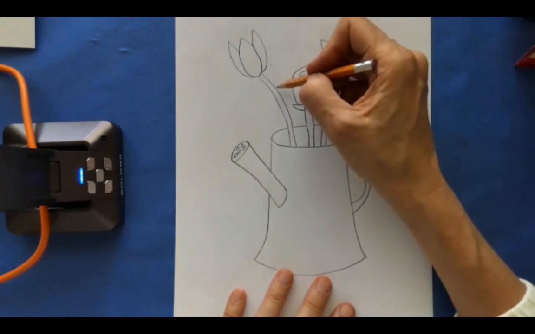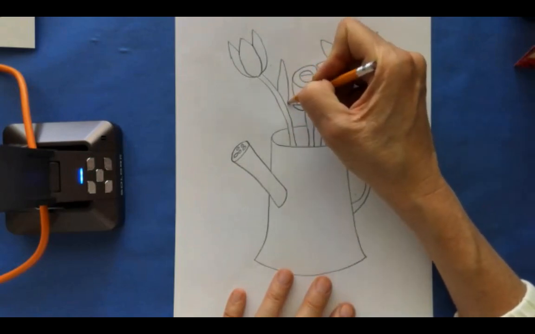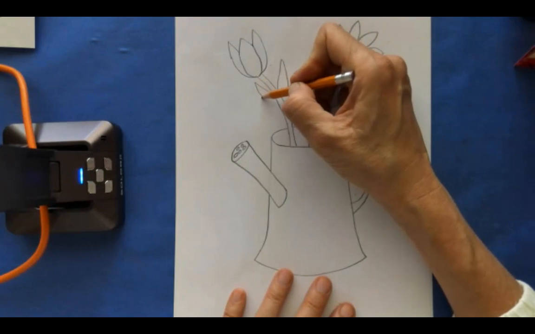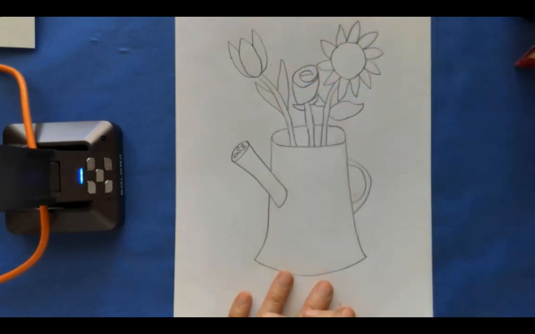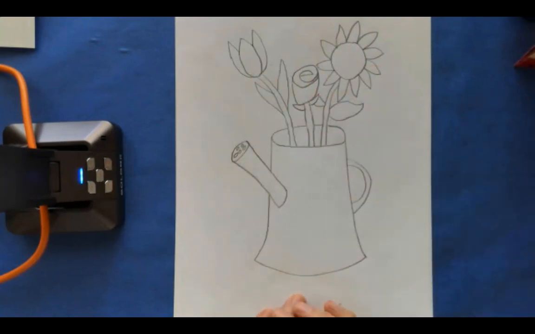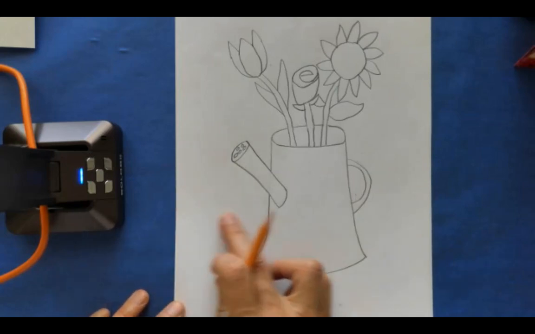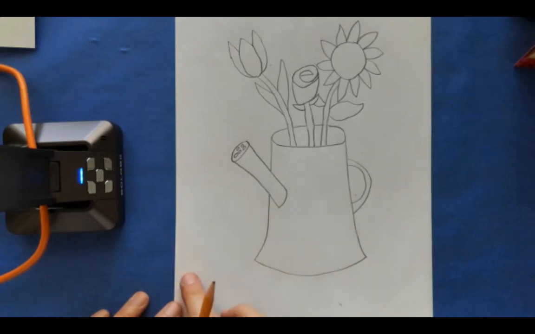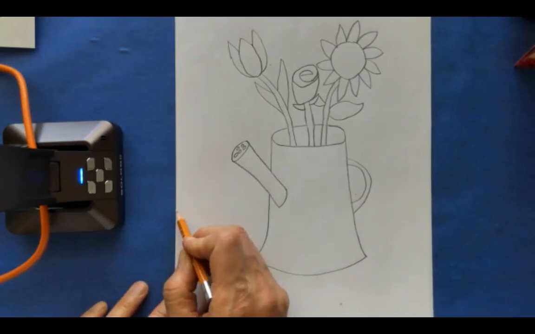And now I'm going to go ahead and add on some leaves. Now, if I wanted to, I could continue to add more flowers if I had room. Now, the next thing we're going to do is put our flowers and vase onto a table. So I want to come up so I'm at least a little ways up into my vase. I don't want to go down at the bottom because that'll make it look like my vase is falling off the table. So I'm going to come up so I'm in the middle of my vase.